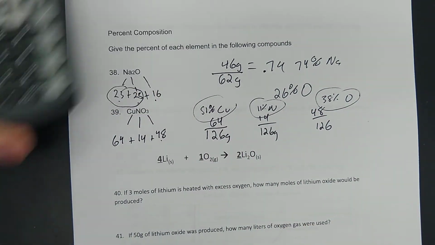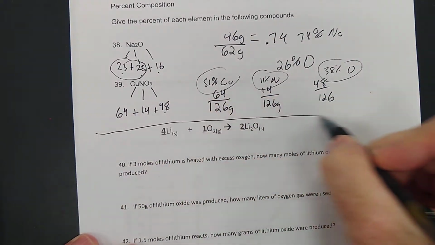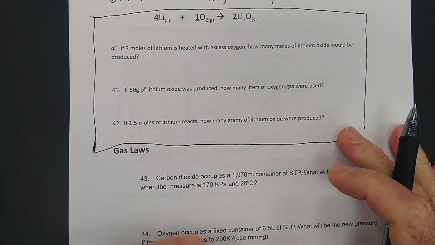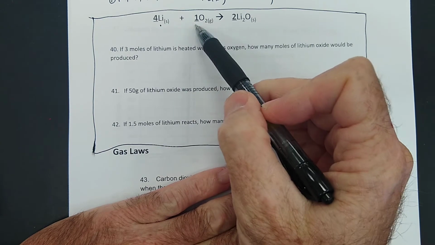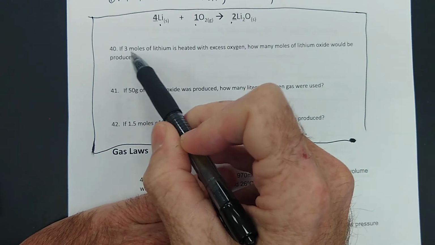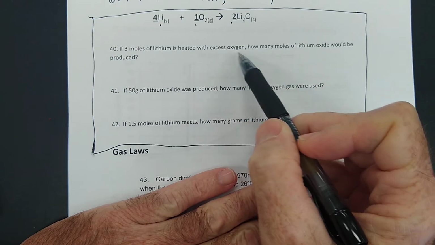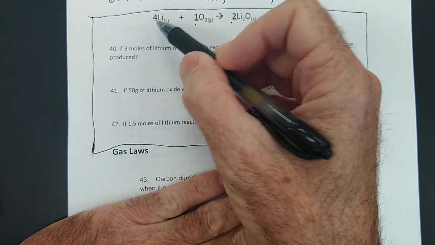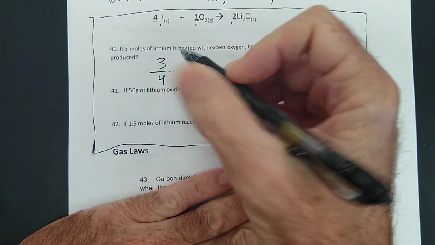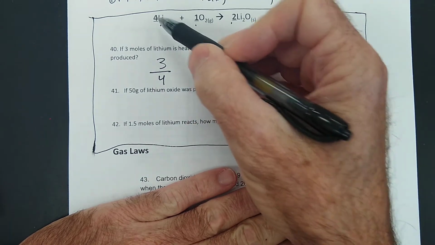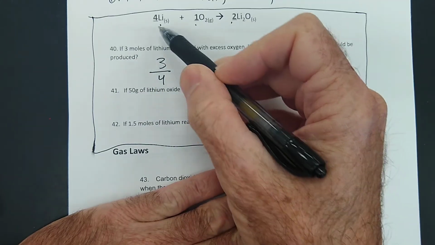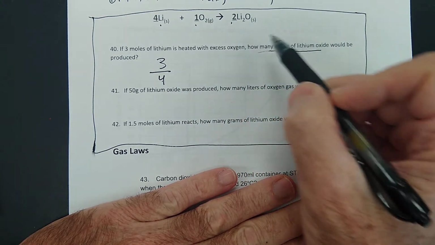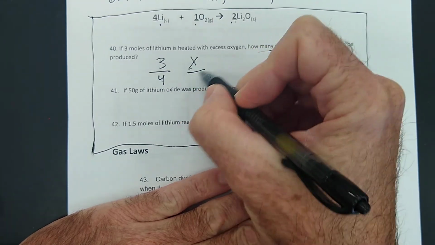Keep rolling. Now we've got some stoichiometry here. This section is stoichiometry. All right. Here we go. It's balanced 4, 1, 2. If 3 moles of lithium is heated with excess oxygen, how many moles of lithium oxide will be produced? So 4 is the number here, so you say 3 out of 4, all right? Instead of the 4, we're going to put a 3 there, 3 moles of lithium. So 3 instead of 4 would be equal to how many moles of lithium oxide? Here's lithium oxide. How many moles of lithium oxide?